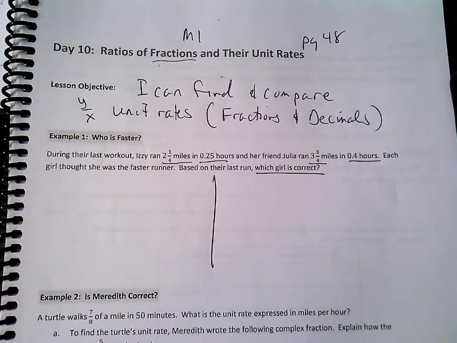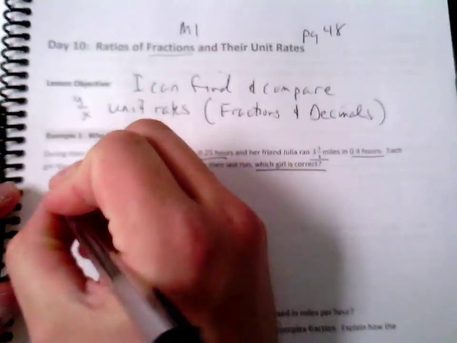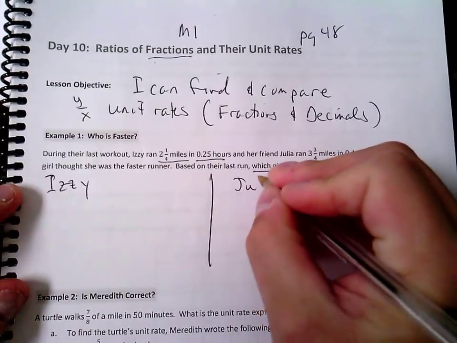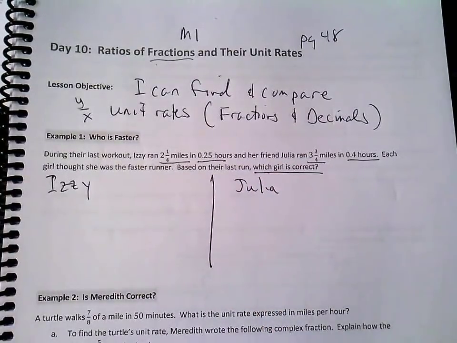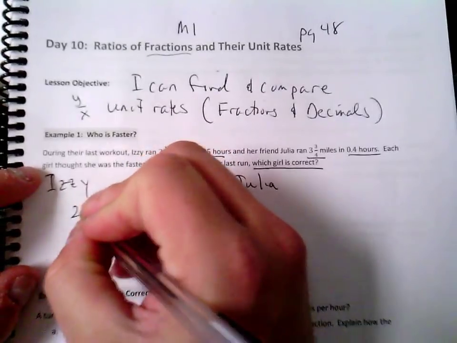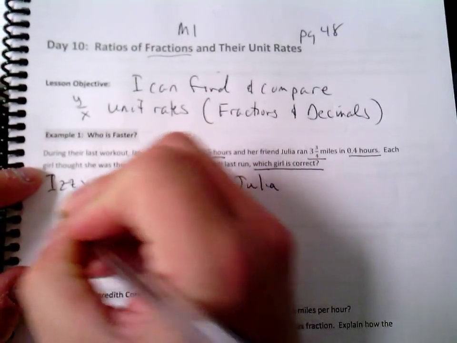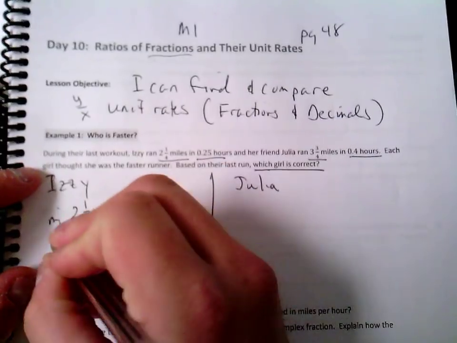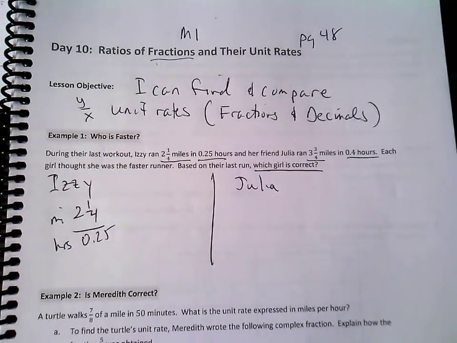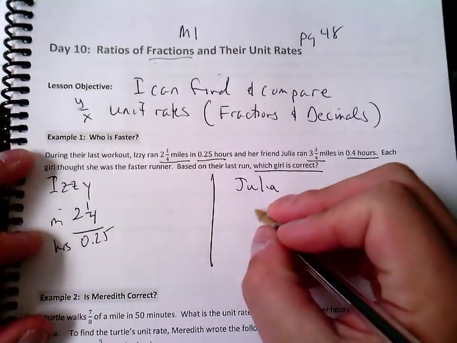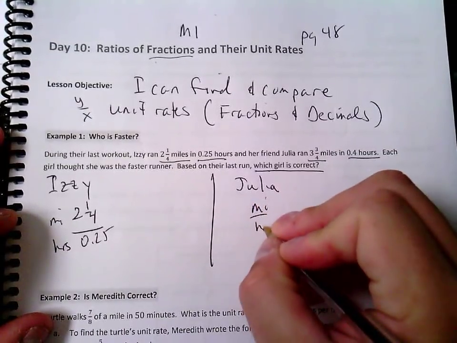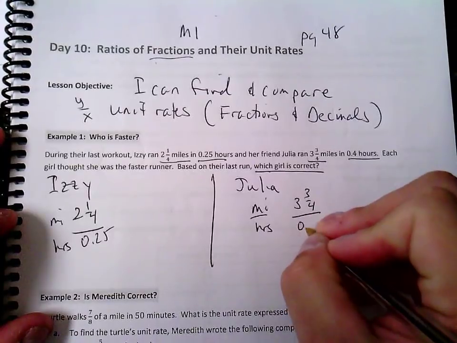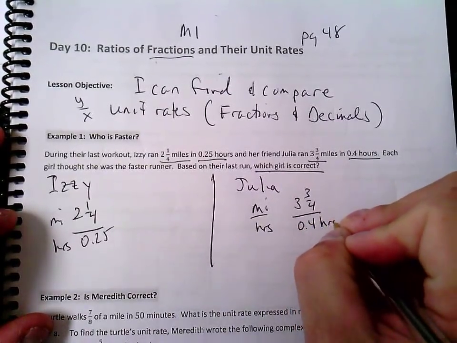So when we did this before, we split it into two. We got Izzy, and we got Julia. All right. So Izzy runs 2 1/4 miles in 0.25 hours. Right? And Julia, if we do miles over hours, runs 3 3/4 miles in 0.4 hours.